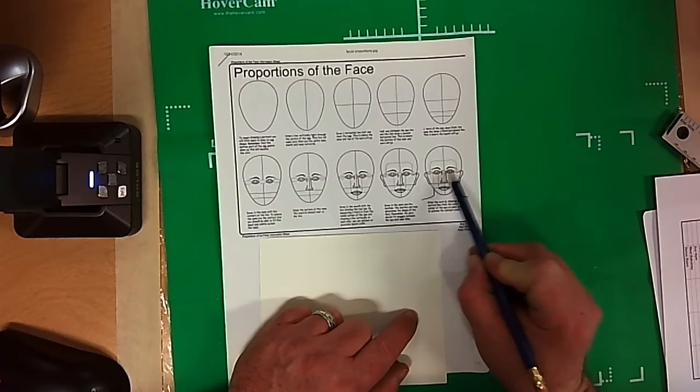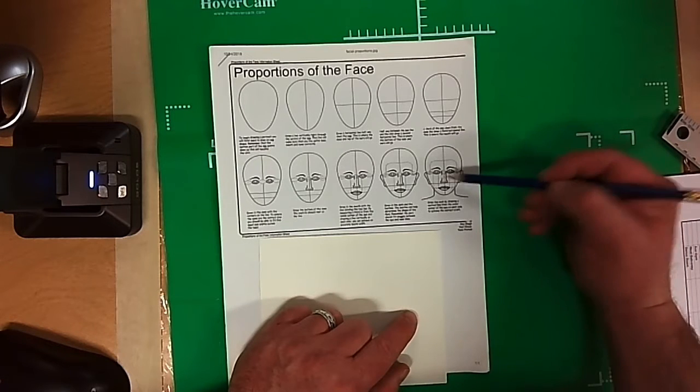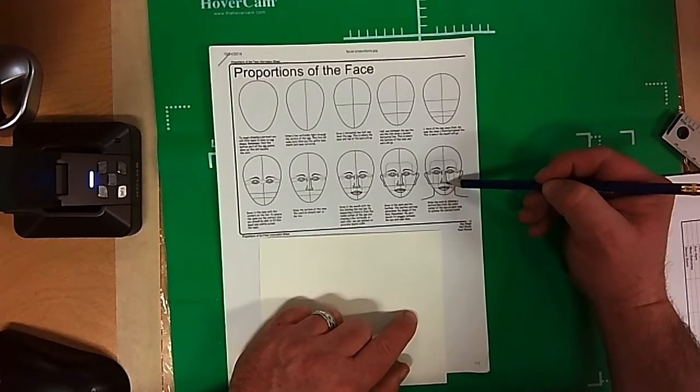That's an often common mistake, is students will put the eyes either too close or too far apart. Well, use the measurement of your eyes. Okay, we split this in half. That's the bottom of the nose. This area split in half again is the middle of the mouth.